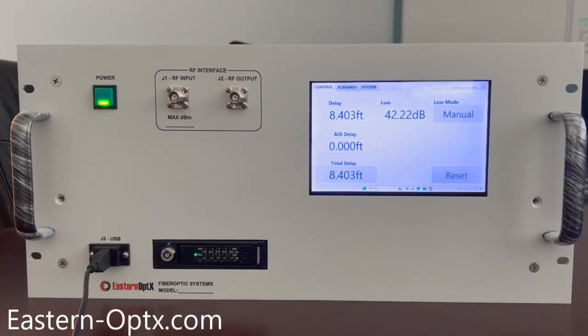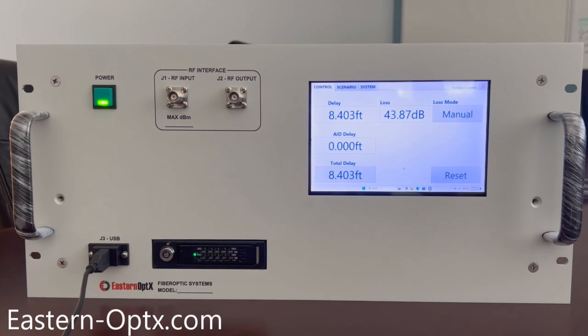This is the Eastern OptX Model 6067 Digital Altimeter Test Set. The system can vary altitude from 0 to 200,000 feet in 1-foot steps. The minimum altitude setting is 8.4 feet, and the propagation loss can be varied from 50 to 170 dB in 0.5 dB steps.